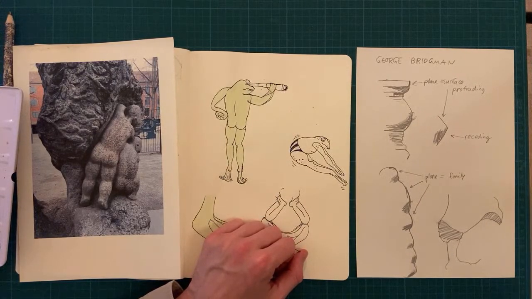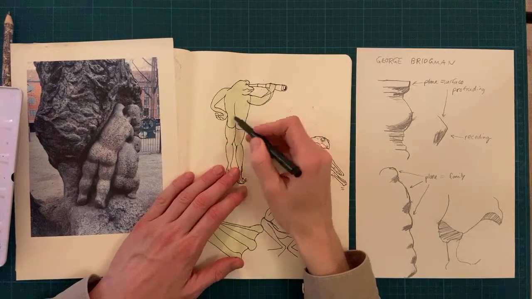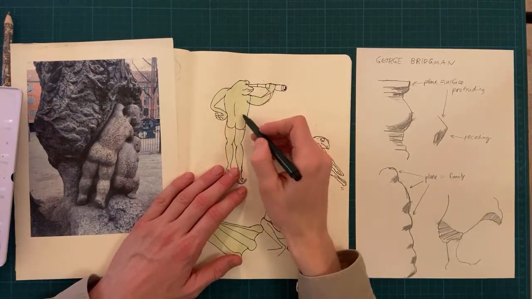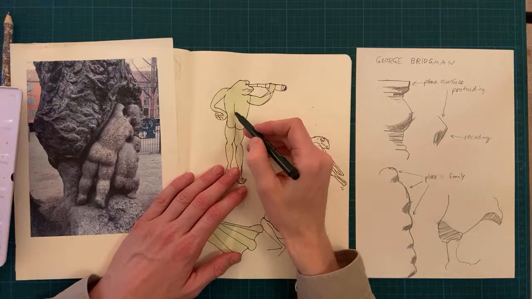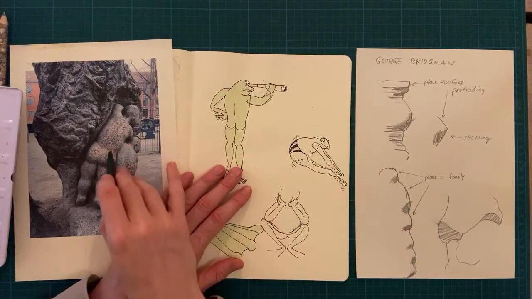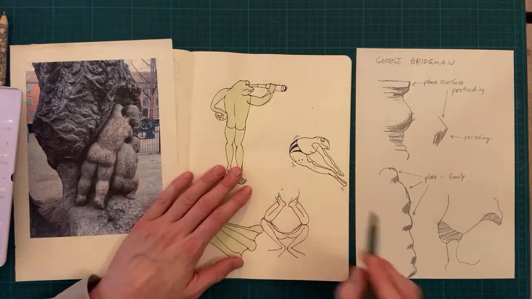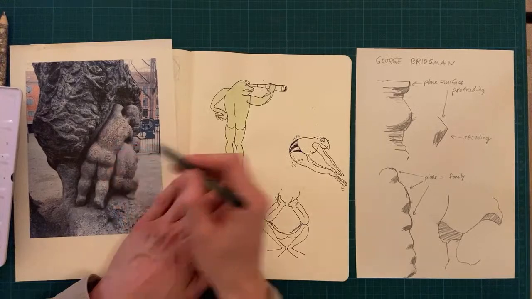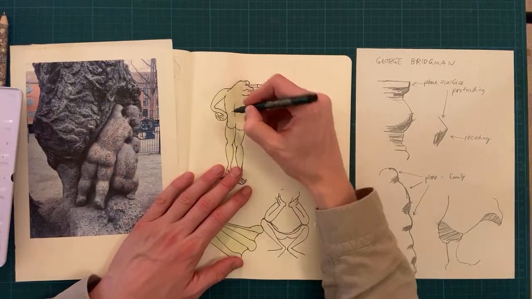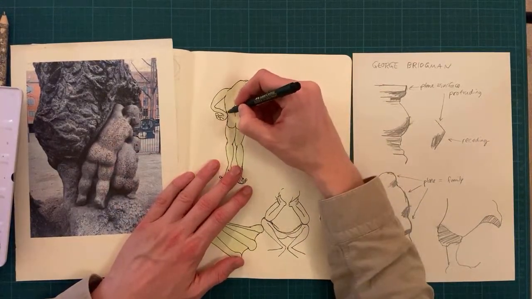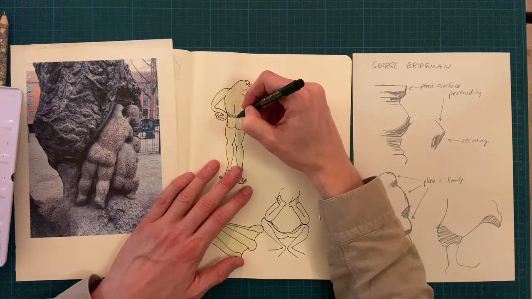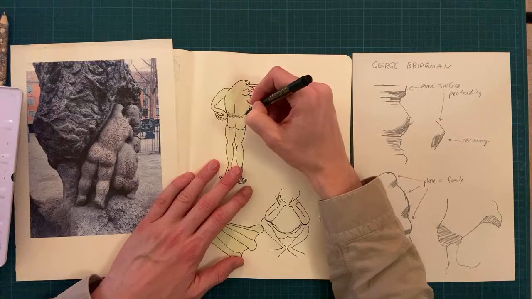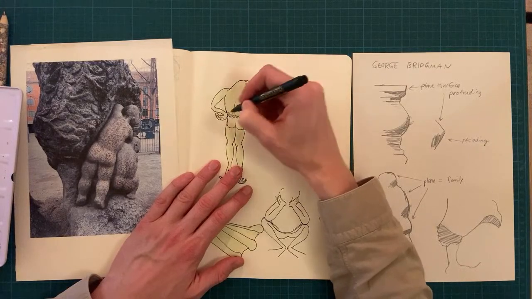What else can we do? We could work with the body of him, this big chunk here of his body, which is almost the same as this part here. So we saw that there was a receding plane here on the back of the body, also here. So we could add some tone down here on the back of his body, like so.